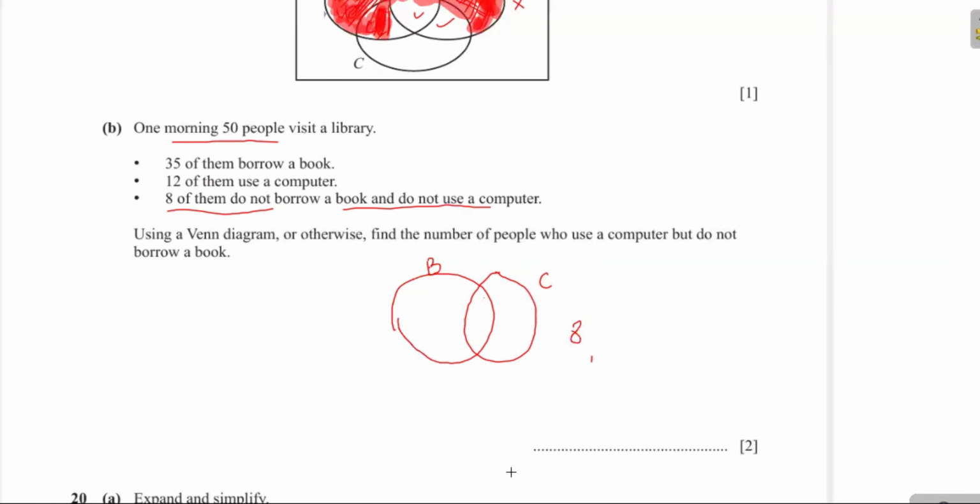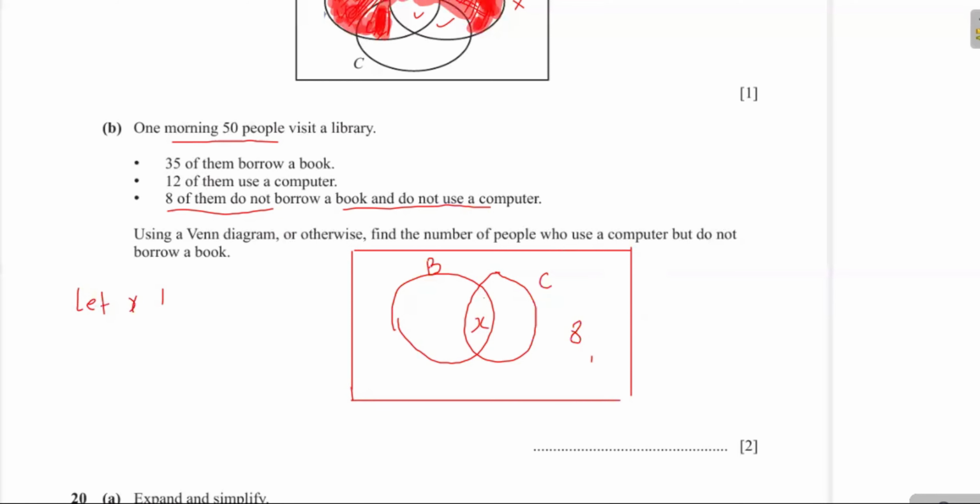This number will be outside the circles, and we draw a rectangle around these. The number of people who borrow a book and use a computer, we suppose to be X. Now we mention, let X be the number of people who do both.